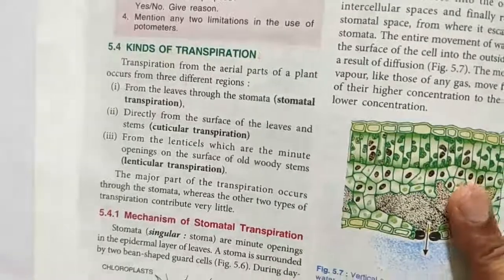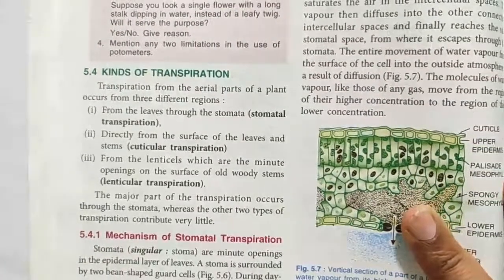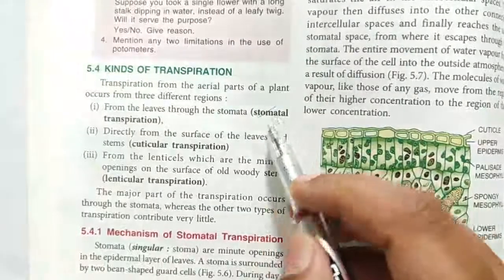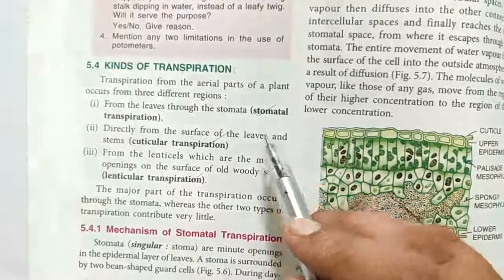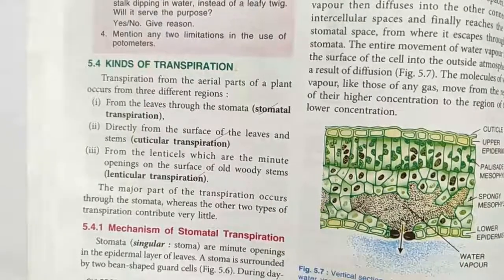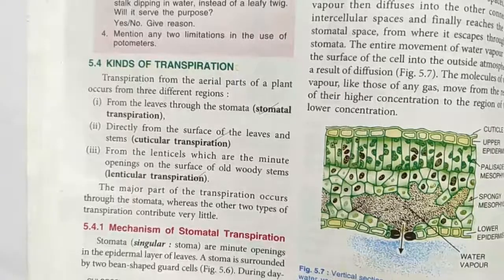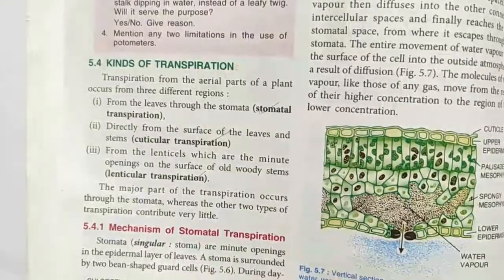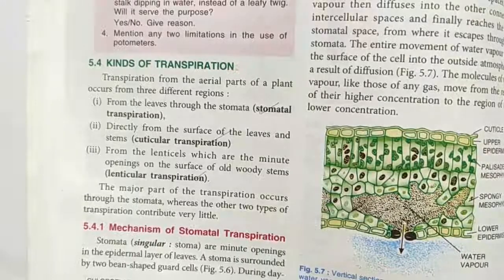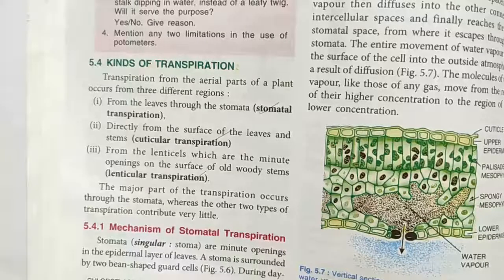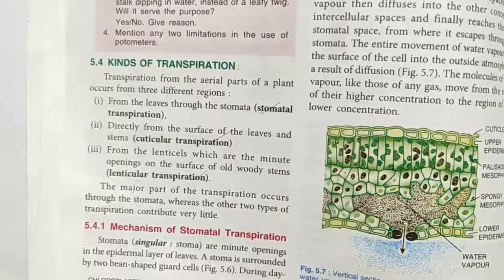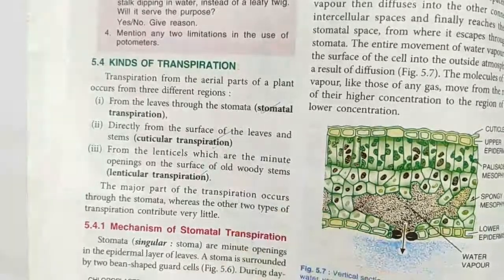Now transpiration is basically of 3 types in plants: stomatal transpiration, cuticular transpiration, and lenticular transpiration. Stomatal transpiration means the transpiration which takes place from the stomata. The stomata, as you know, are the fine pores present in the leaves of the plant. Basically they are present more on the lower epidermis. About 90 to 95% of transpiration takes place by stomatal transpiration. So if a question comes, which is the main transpirational route in plants, you will write the answer as stomatal transpiration.